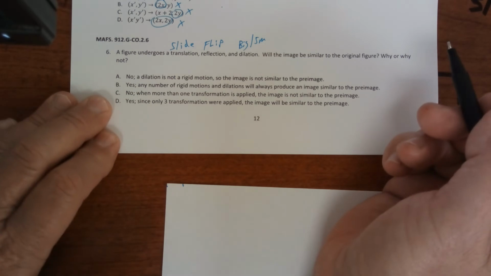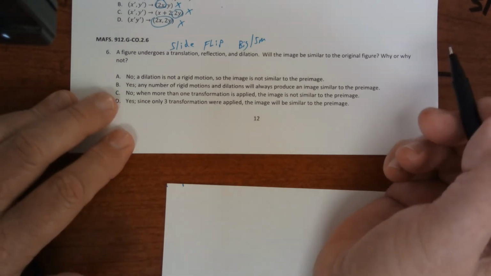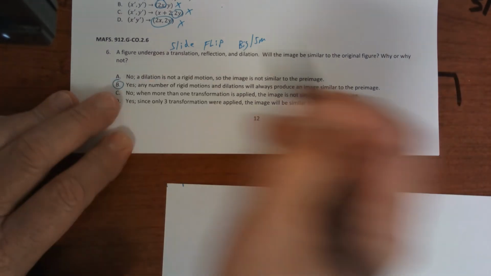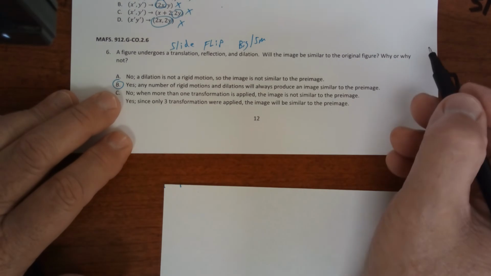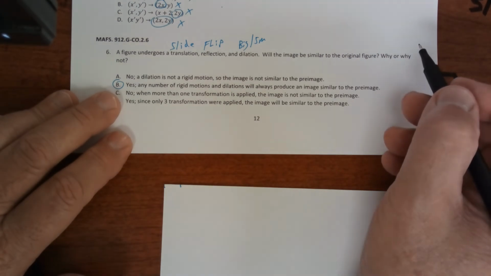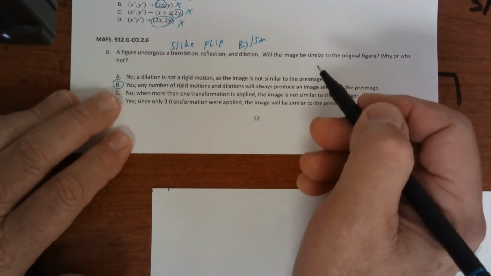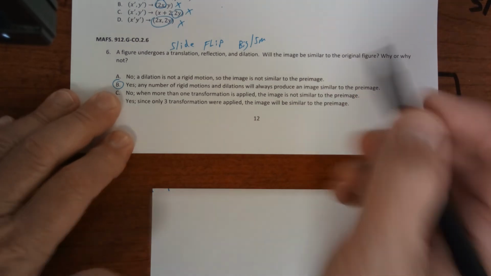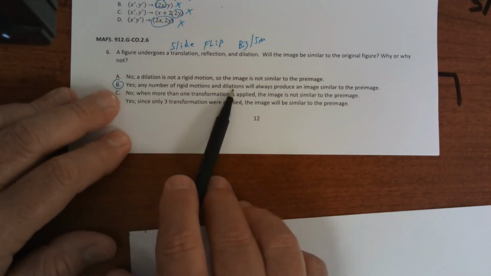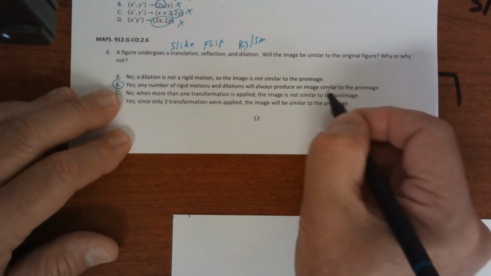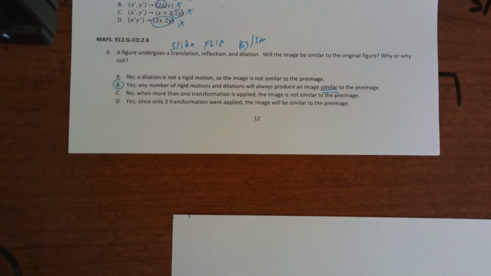Okay, the answer is yes, it will be similar. It's not going to be congruent. In other words, the sides are going to be proportional. Okay, and if you read this, it says yes, any number of rigid motions and a dilation will always produce a similar image. So the sides would be proportional, like mama duck and baby duck.